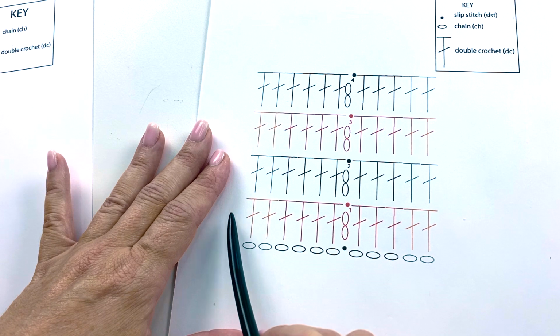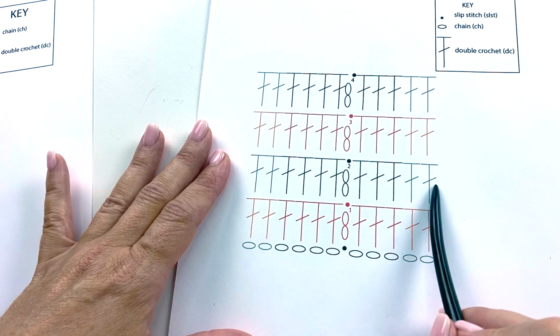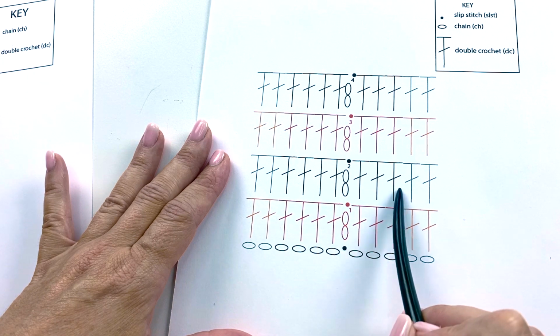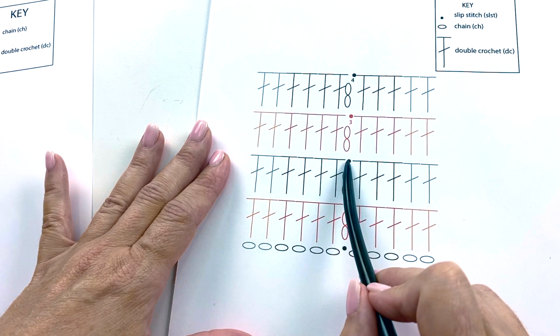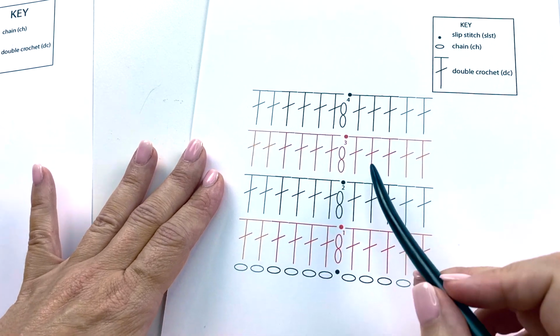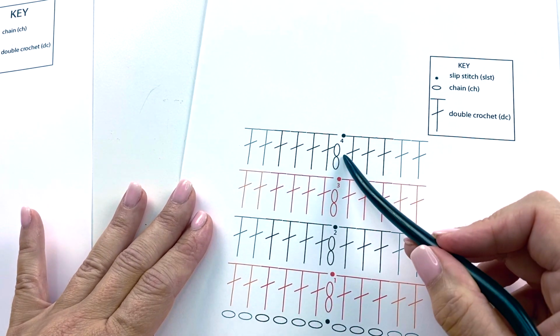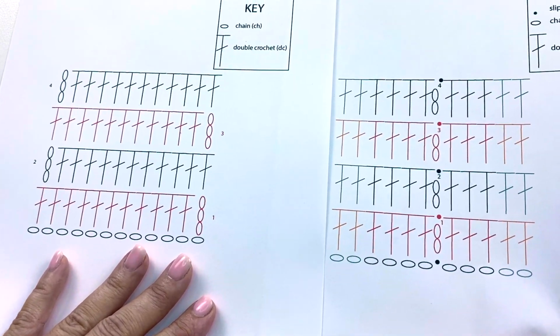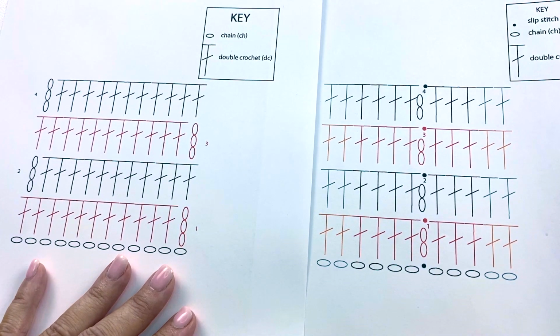They get faded here, so we know to come to this side now, faded as well, and we come back and finish up our round of double crochet in each stitch around, slip stitch to the top of the first stitch at the beginning of the round to join. And we repeat that for each round in the chart. So that was single crochet worked in rows and rounds.